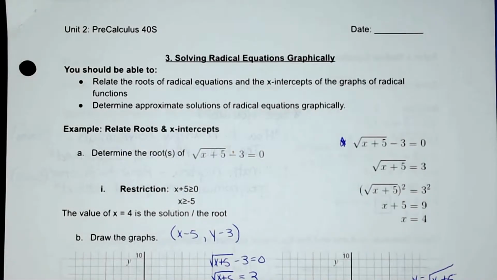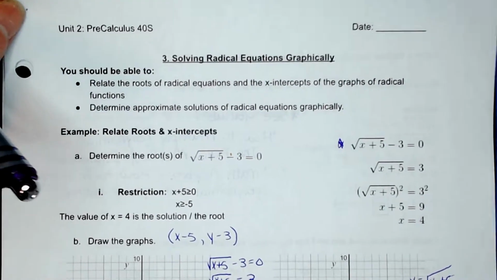Welcome to Unit 2, Lesson 3, Solving Radical Equations Graphically. By the end of this, you should be able to relate the roots of radical equations and their x-intercepts, and then determine approximate solutions of radical equations graphically. So we'll just start right in with an example. It's all skills that you're familiar with already.